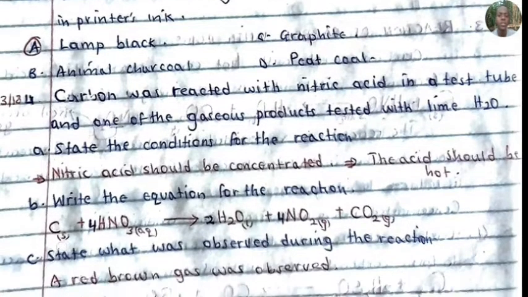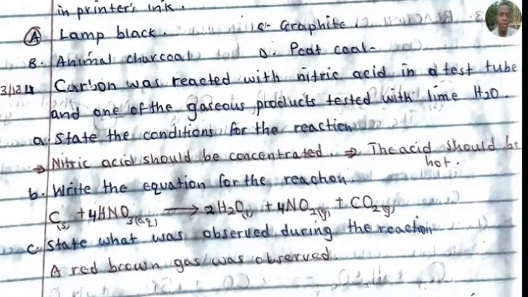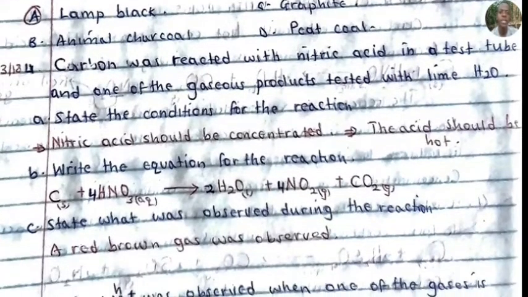So those are the questions. Number 4 says carbon was reacted with nitric acid in a test tube. This one we have just looked at. One of the gaseous products was tested with lime water, and they want you to state the condition for the reaction. The condition is that the nitric acid should be concentrated, and the acid must also be hot. If the acid is not hot, the reaction cannot take place.